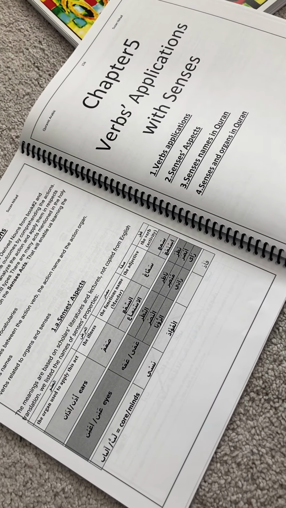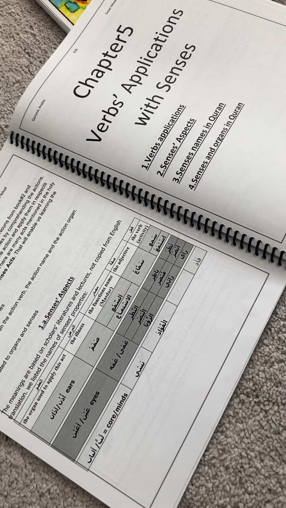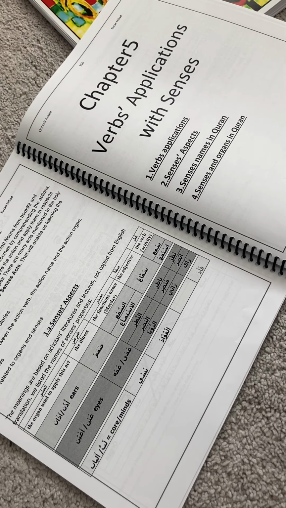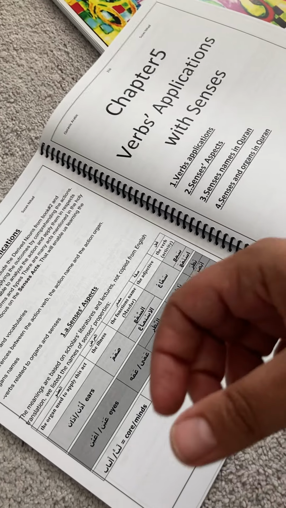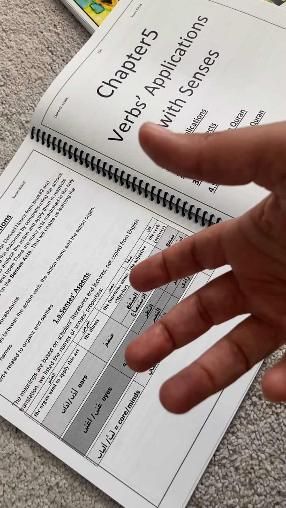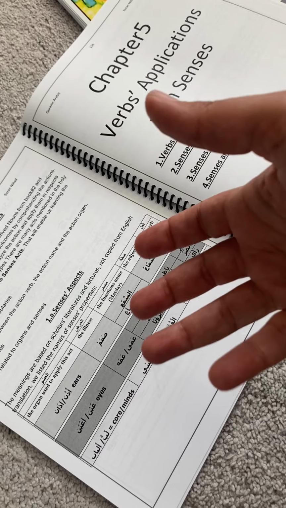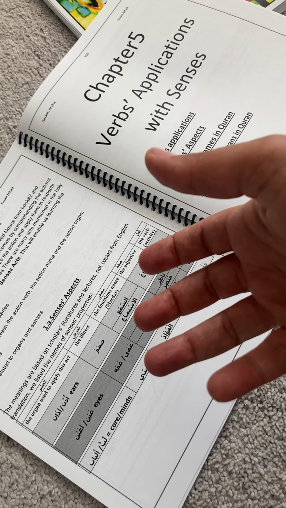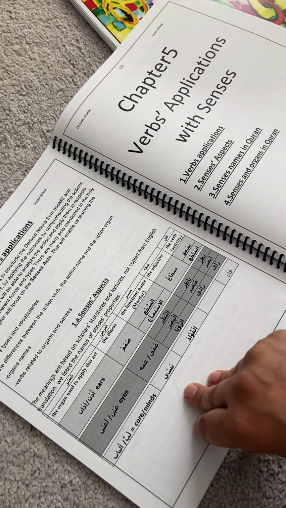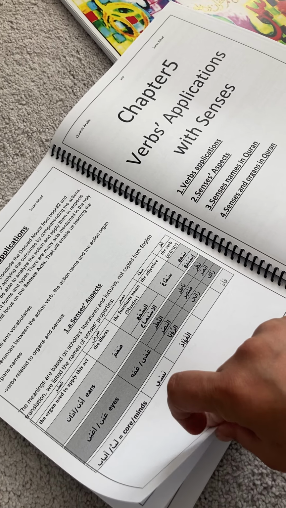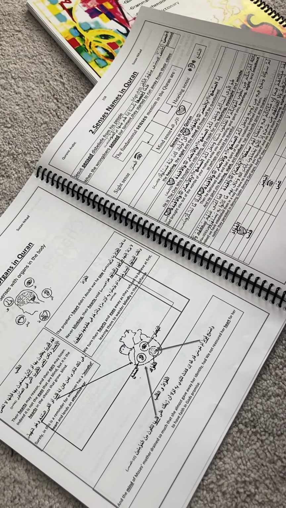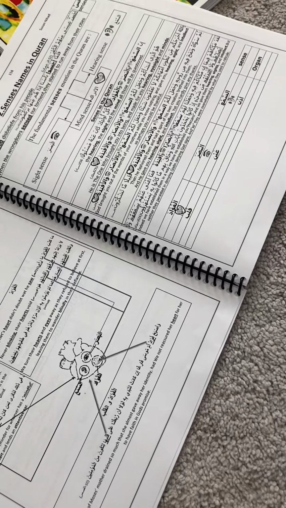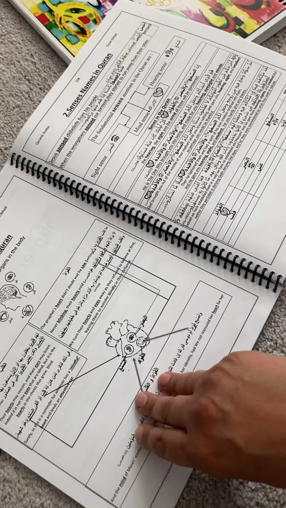And finally, chapter 5. This is the application that includes book number 2 and book number 3. So we chose something that we apply every day, which is the senses in the Quran. The Quran mentioned some verbs related to senses, as-sam'a wal-basar wal-fu'ad. And here we are trying to prove that al-fu'ad is a type of sense, it's not a type of organ.